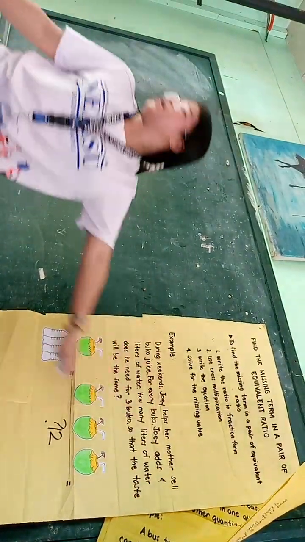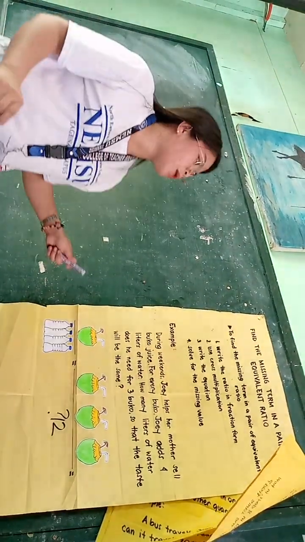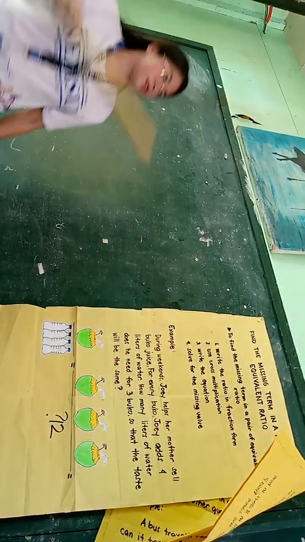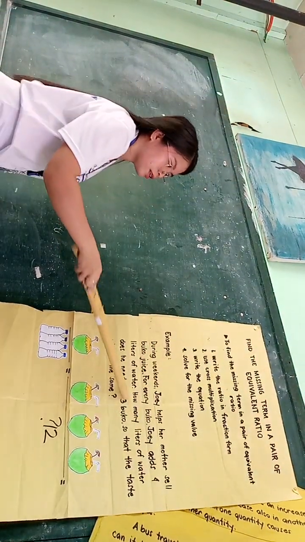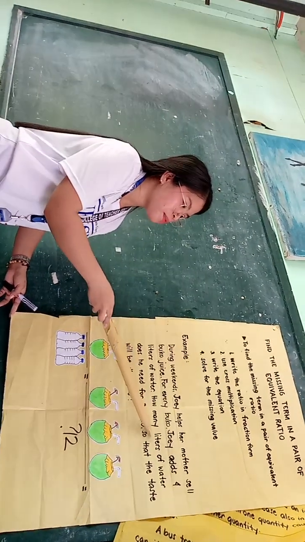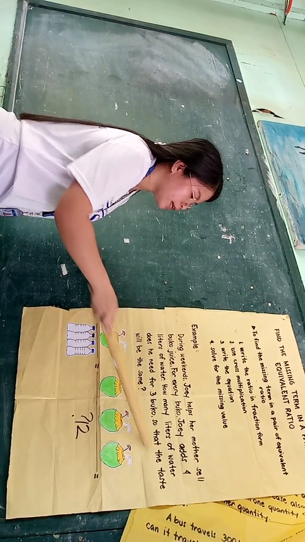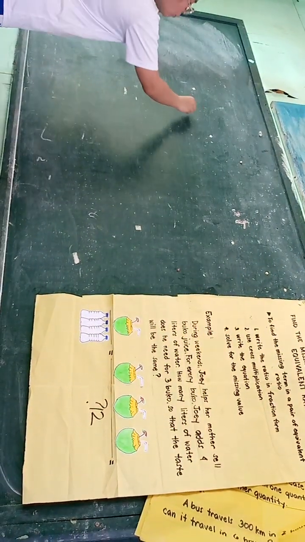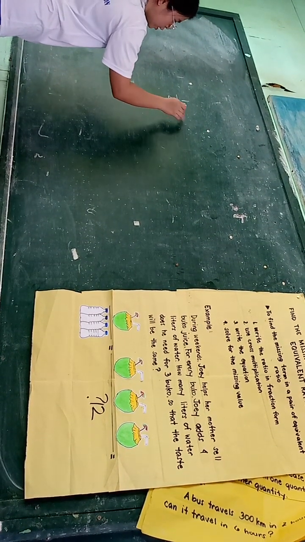Let's move on to this example. Eyes here, everybody. So, please read again. During weekends, Joey helps her mother sell buko foods. For every buko, Joey asks 4 liters of water. How many liters of water does he need for 3 bukos? So the letter will be same. So, there will be one buko, and 4 liters of water.